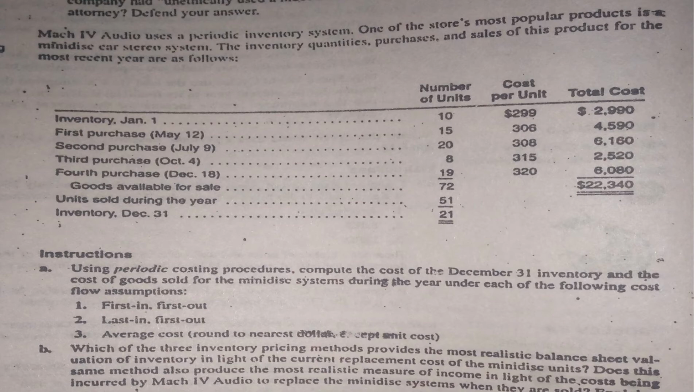Now, the instructions are that using a periodic costing procedure, compute the cost of December 31st inventory, that is the ending inventory, and the cost of goods sold for the mini disc system during the year under each of the following cost flow assumptions: first in, first out, last in, first out, and average cost, and you have to round it to the nearest dollar.